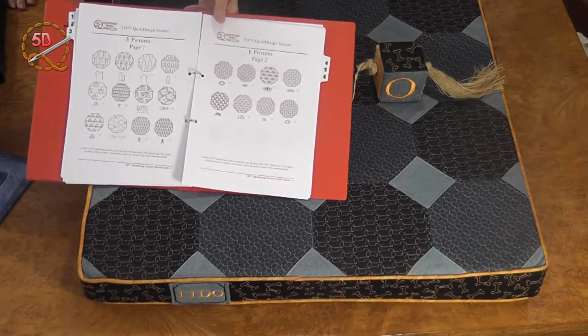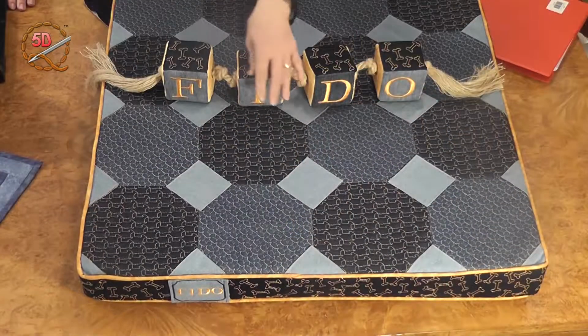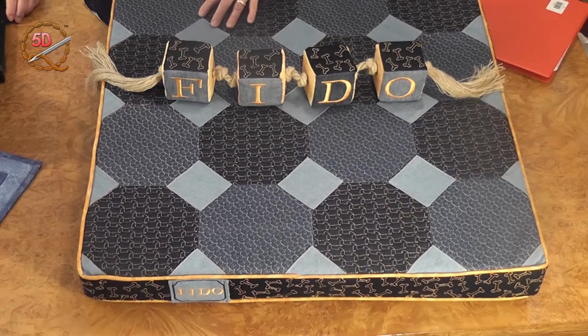And Lena, we have shown a lot of different ways to use the motifs that are built in. And of course, there are PDFs to show you all those different motifs. But you've got something even new to show us. The motifs that are built in include some of these stars and the little doggies that we have on the dog bed.